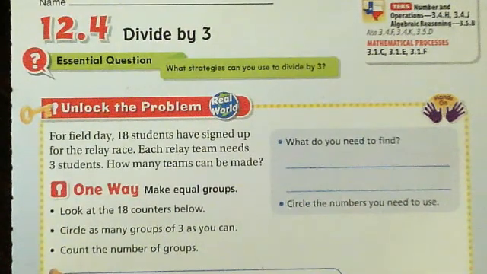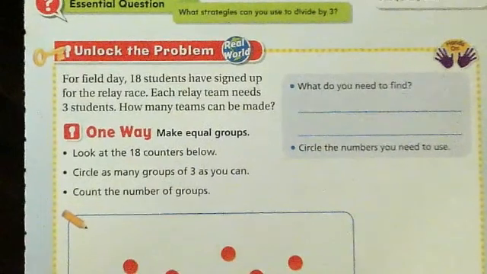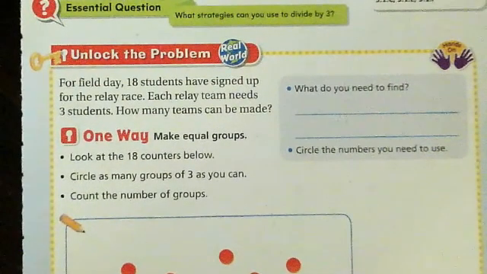Let's start with unlocking the problem. For field day, 18 students have signed up for the relay race. Each relay team needs 3 students. How many teams can be made?